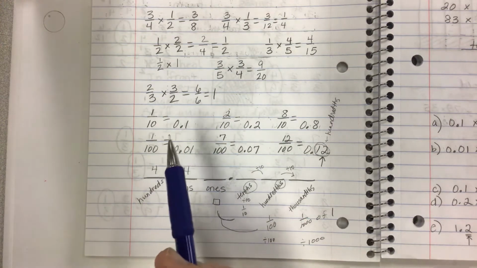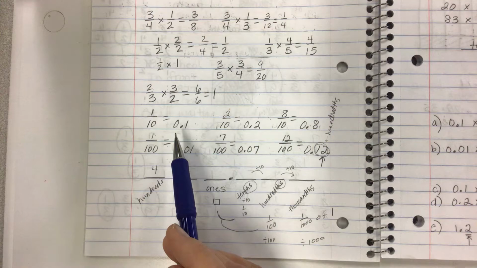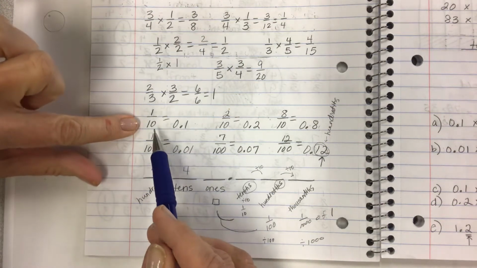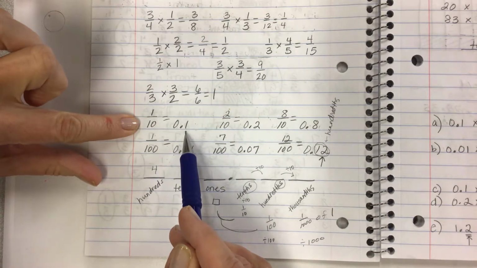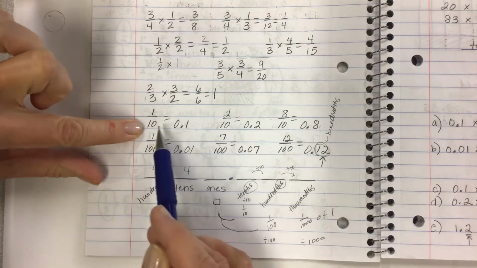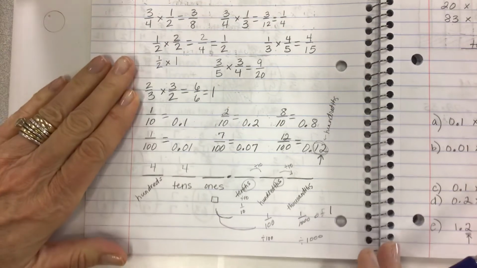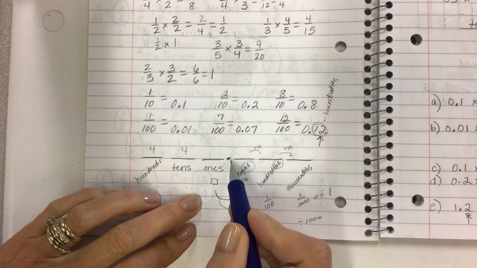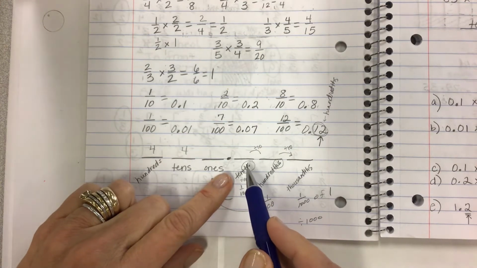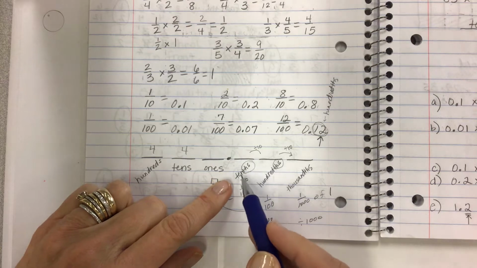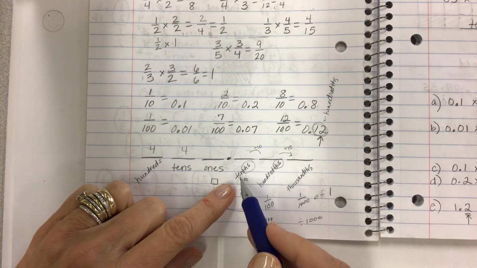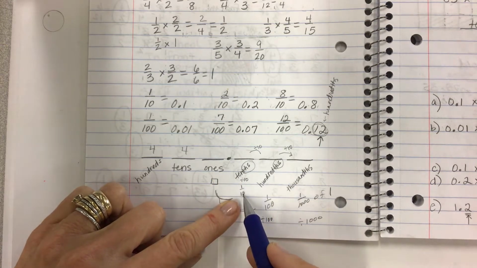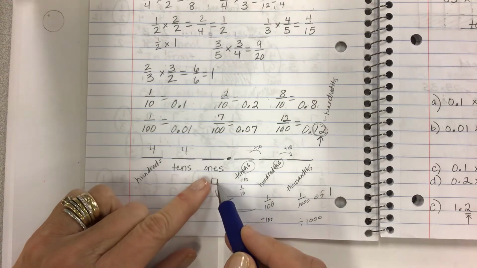Now, when you have equivalent fractions to decimals, what you have is the place value position's name on the bottom. So look at the place value position's names. This is to the right of the decimal. The first place to the right of the decimal is the tenths place. Tenths means 1/10, 1/10 of 1.